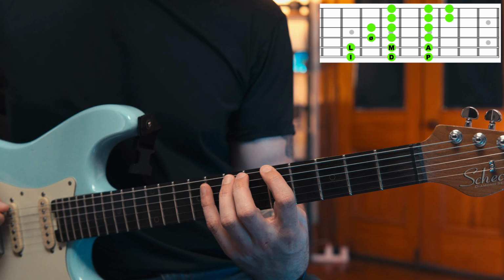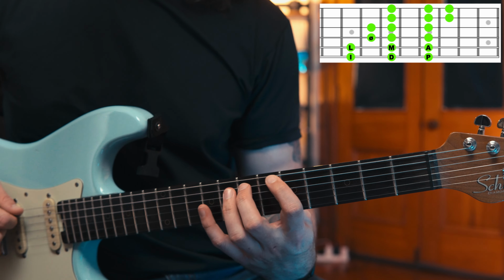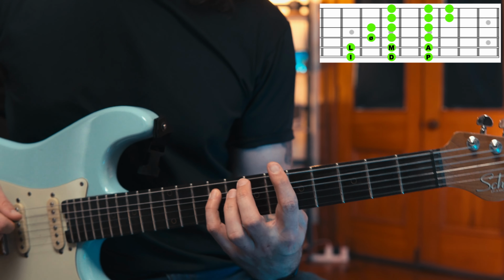Okay, let's do one more example. So let's say I want to get an Aeolian sound with that Ionian shape. Again, I just start my shape anywhere I want to begin with, count through the scale degrees and the mode names. So I got Ionian, Dorian, Phrygian, Lydian, Mixolydian, Aeolian. Okay, so Aeolian is the 6th note in the scale, or like the pinky note on the A string. So now I have to line up that pinky note with the target root note on the A string.